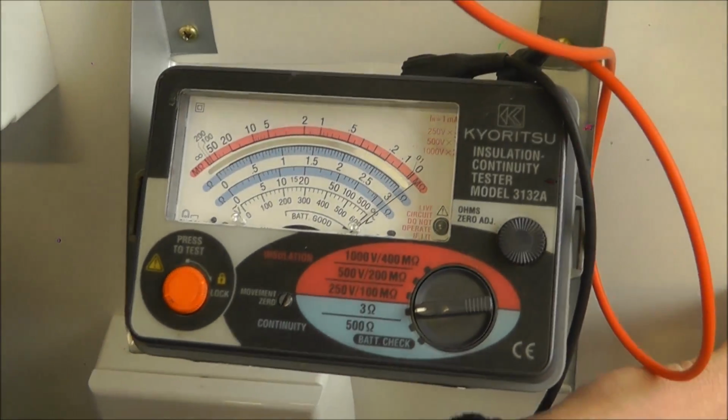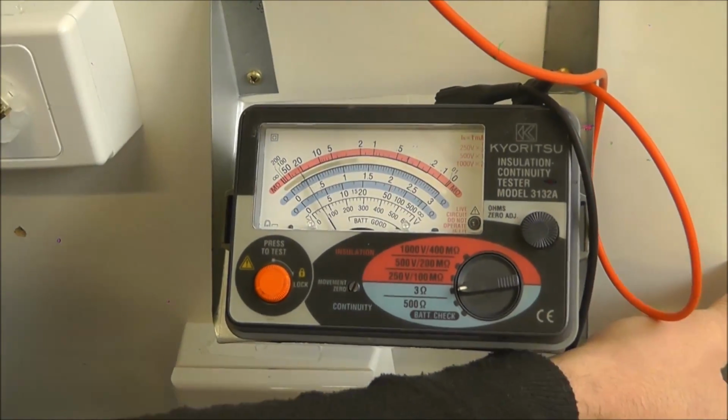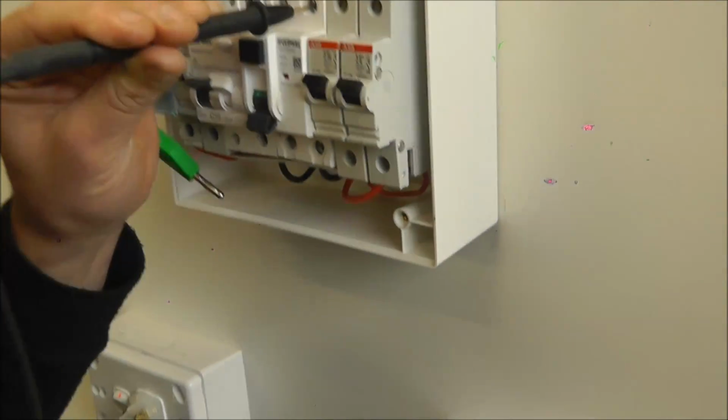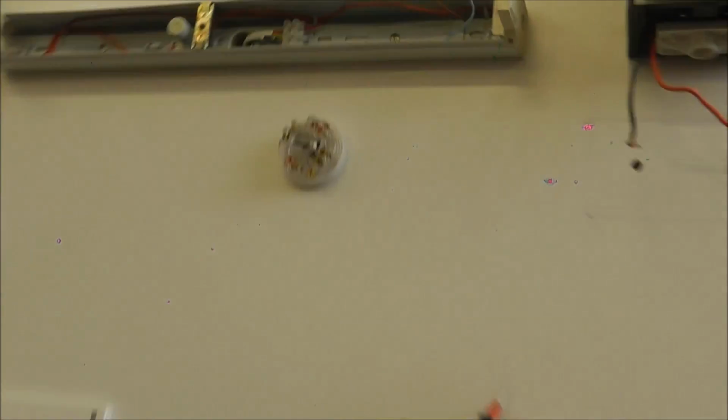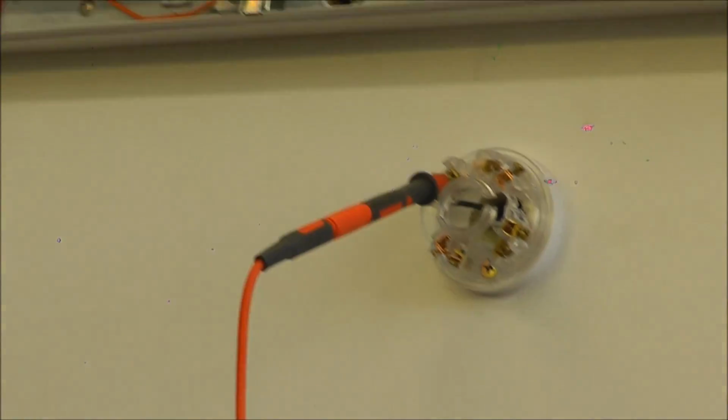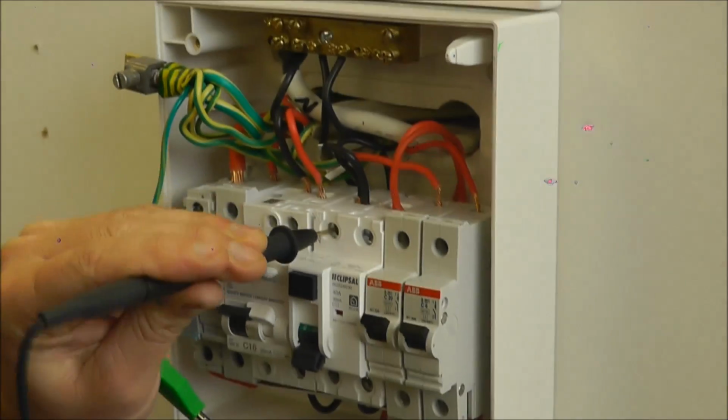Now all I'm saying to you is if that wasn't switched, let's say that was solid, what you'd have to do is go over to the neutral, and then go to the neutral for that circuit and see if that was switched.